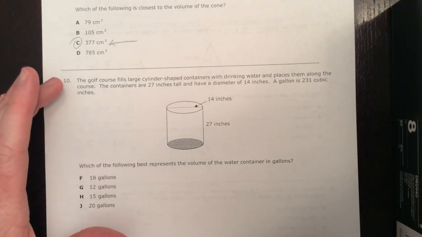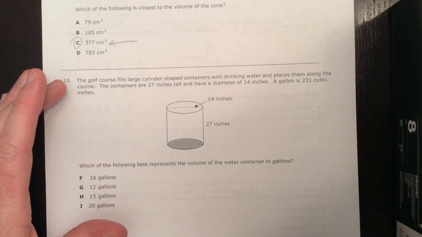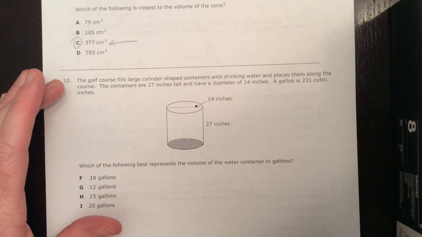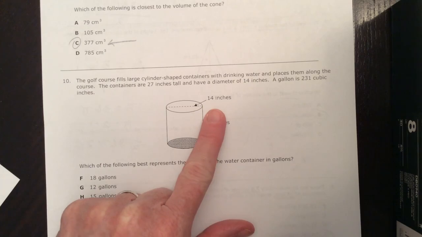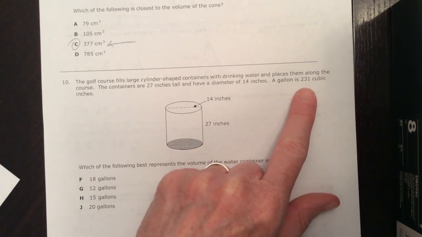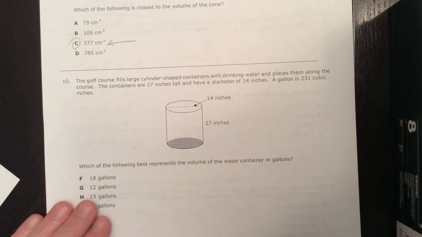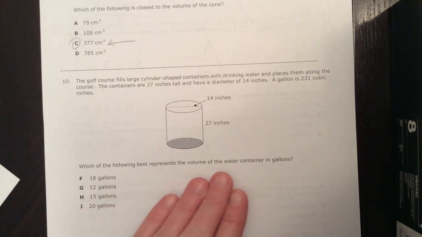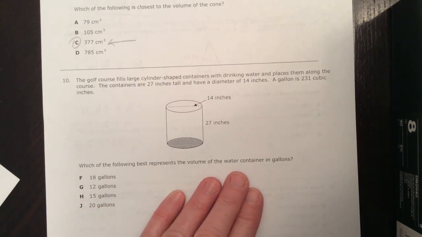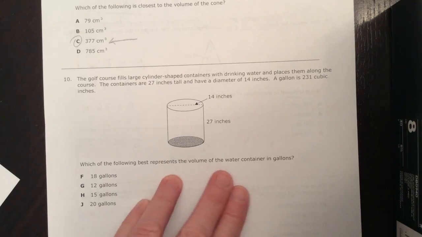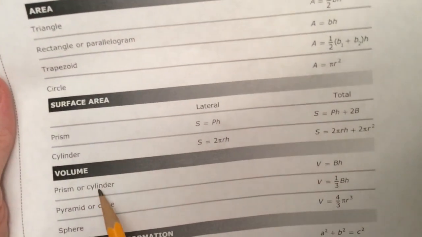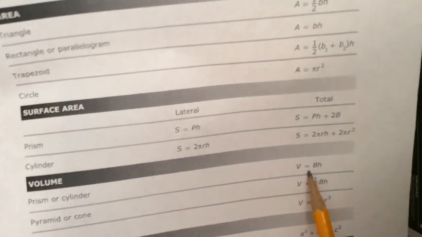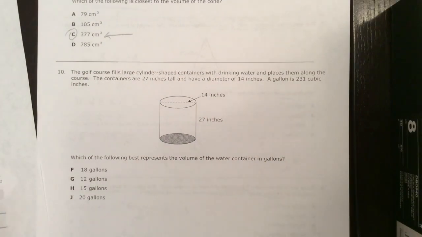The golf course fills large cylinder-shaped containers with drinking water and places them along the course. The containers are 27 inches tall, have a diameter of 14 inches. A gallon is 231 cubic inches. So which of the following best represents the volume of water the container can hold? The volume of the water container in gallons. So, volume of a cylinder, right there. There's the formula. Write it down.